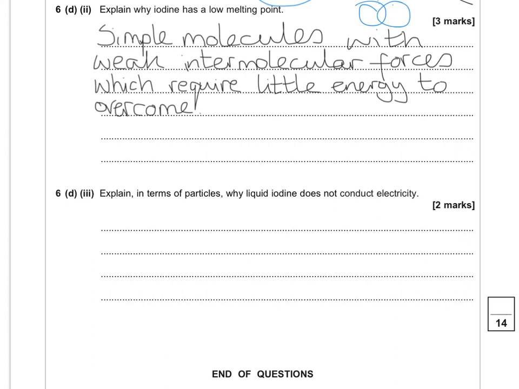And now finally the last question, question 6D3. Explain in terms of particles why liquid iodine does not conduct electricity. So this is because the bonding in iodine is covalent, and that means that there are no delocalized or free electrons to carry the charge. If there is no charge to move, there's no current and therefore no electricity.